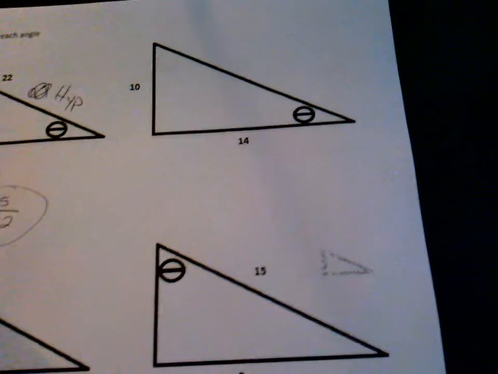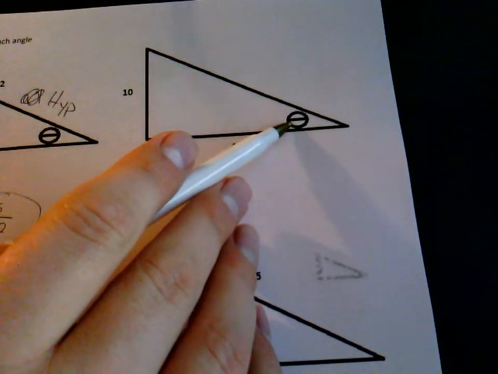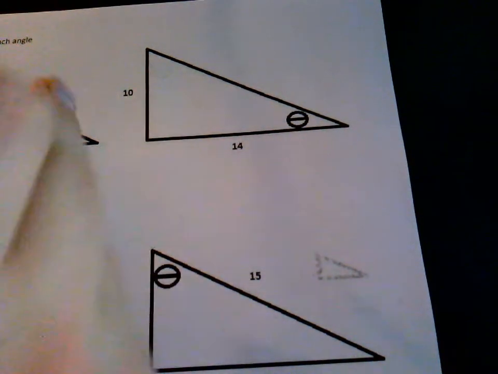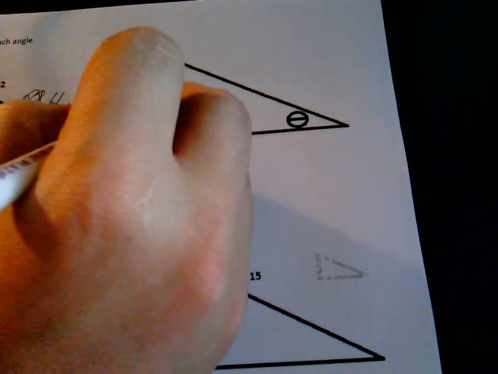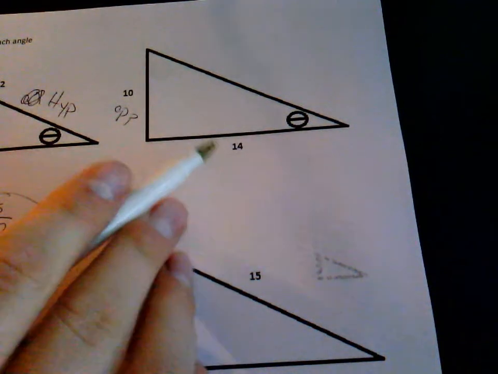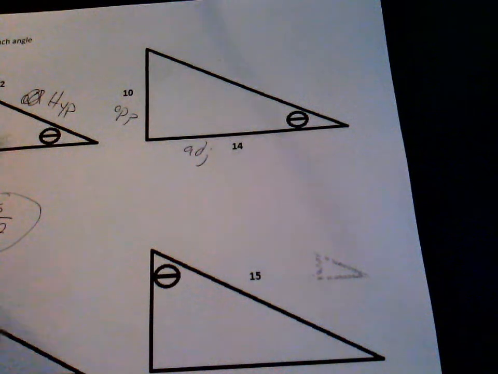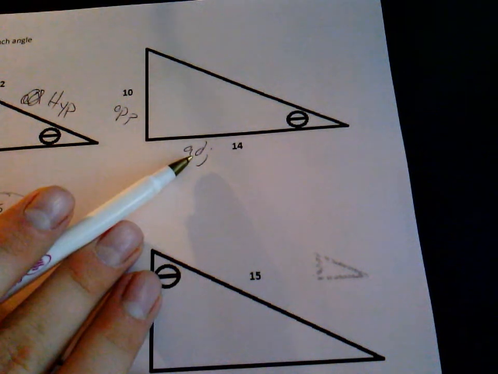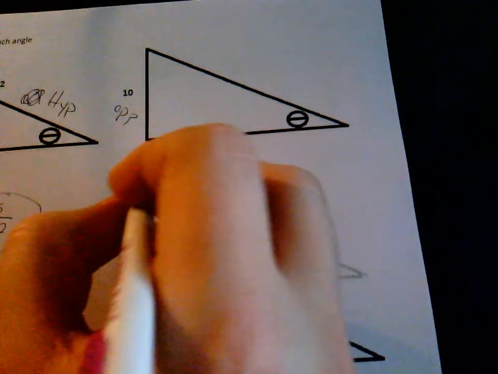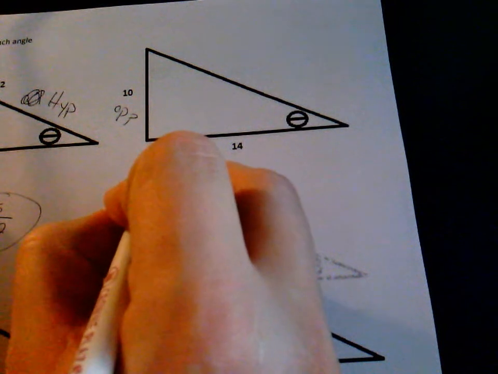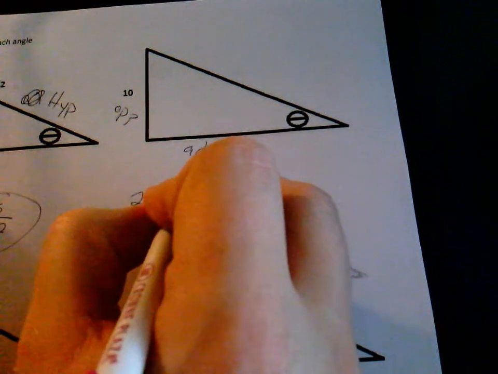The second one. Okay? So here's the theta. We know this side, this is opposite. We know this side, this is adjacent. There's only one of the three things that deals with opposite and adjacent, and that is tangent. So once again you're going to press second, and now you're going to put tangent.